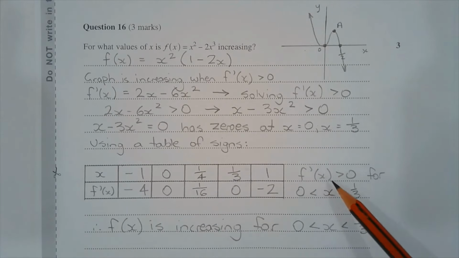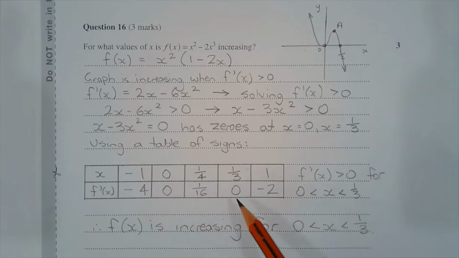So f dash of x is greater than 0 for values of x between 0 and 1/3. So therefore, f of x is increasing for values of x greater than 0 and less than 1/3.